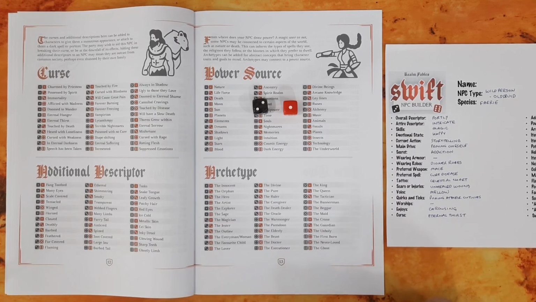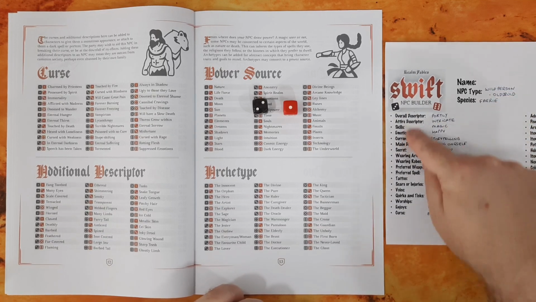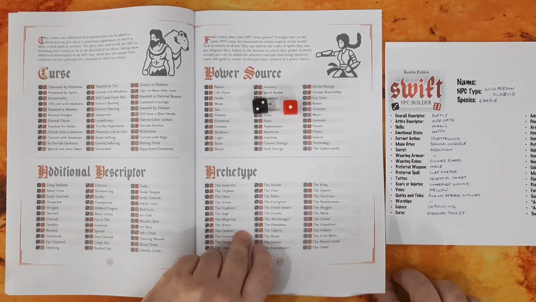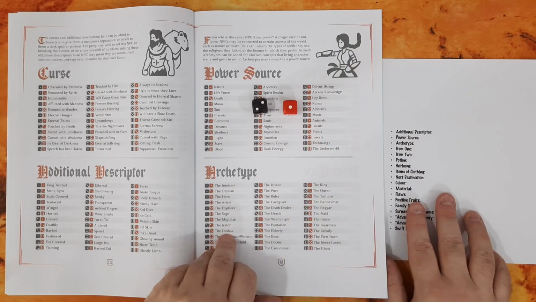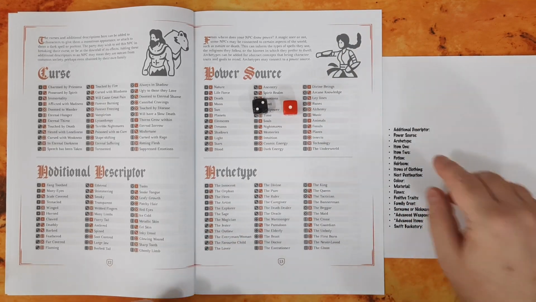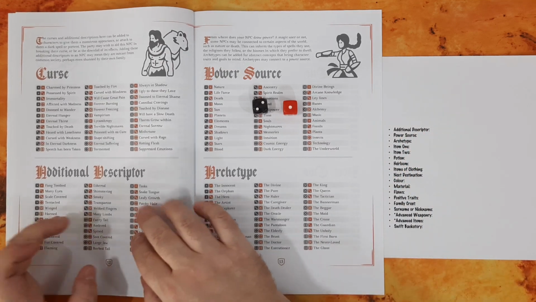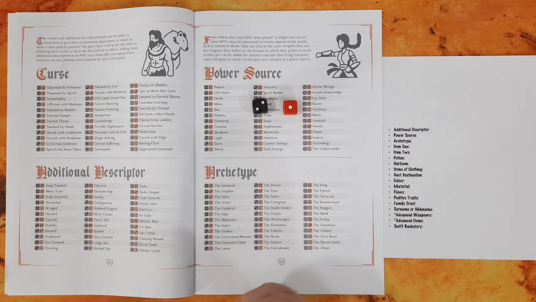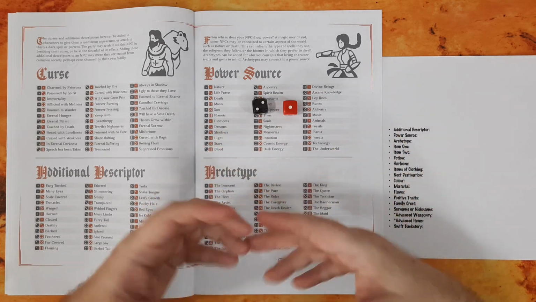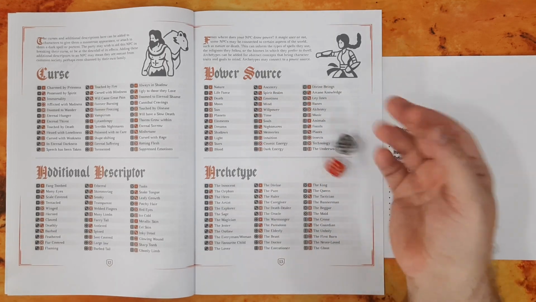Now, we are approximately halfway there. We've done the NPC type and species, and we've done all of these. However, there are more. There's a bunch more to roll up. So we will continue. The next one we have is additional descriptor. This could basically give some finishing touches in terms of what the character looks like and everything else. So we're going to roll.